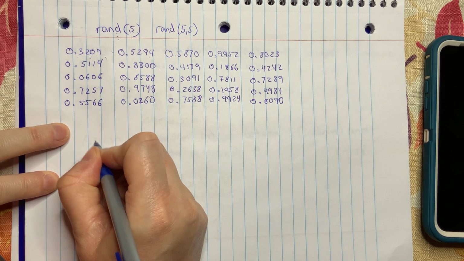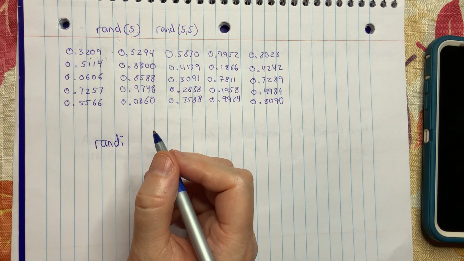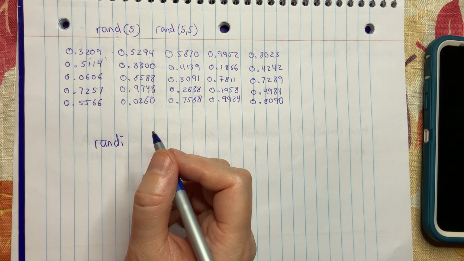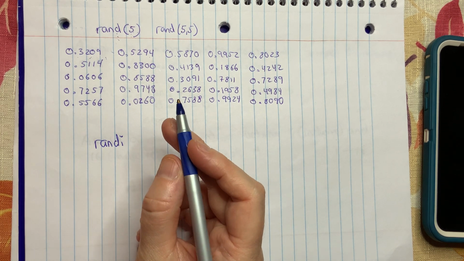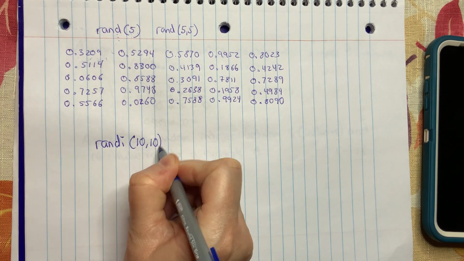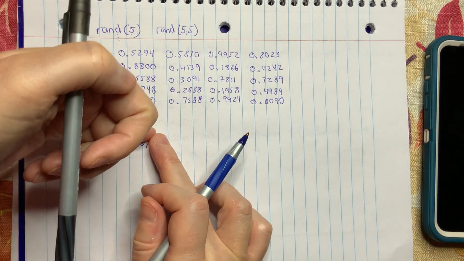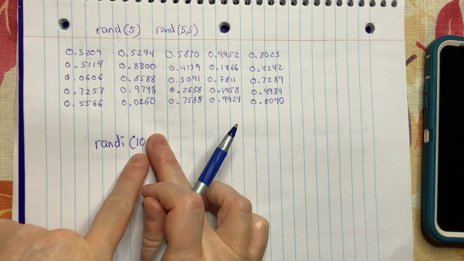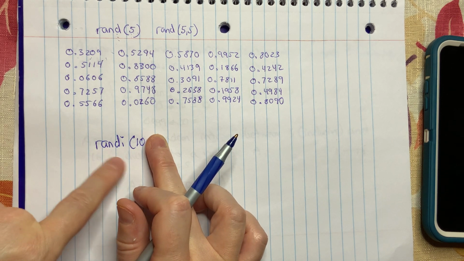The RANDI function works like this. With RANDI, if you wanted to assign a random integer to each element of an array, and the array is, let's say, 10 by 10, then you will actually need to say 10 by 10 so that it knows that it's not just an upper limit. Because if you don't, it's going to think that you just want a random integer between 1 and 10.